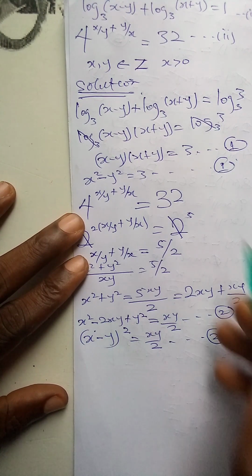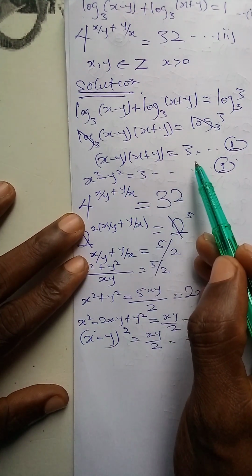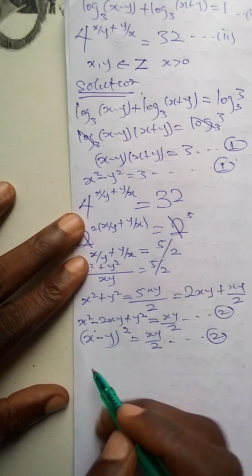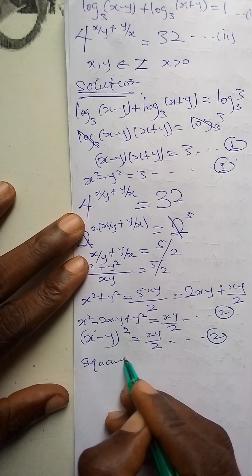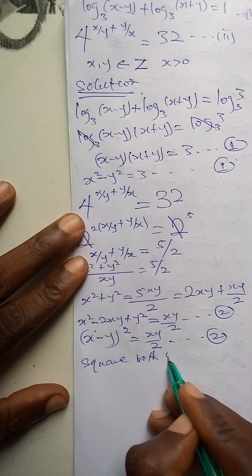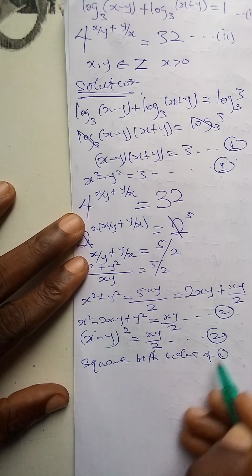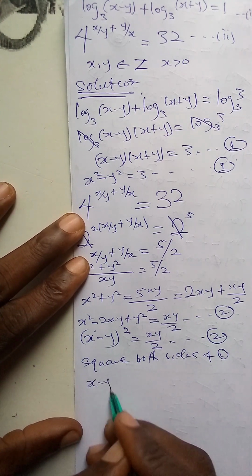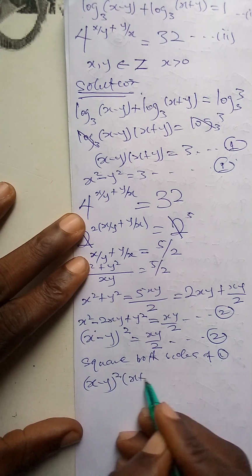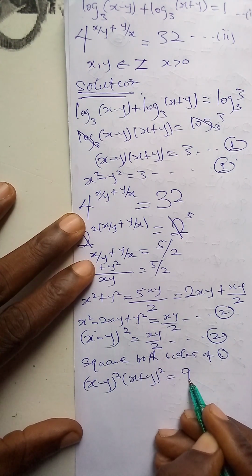Now to proceed, let us square both sides of equation 1. If we square both sides of equation 1, we have (x minus y) all squared times (x plus y) all squared equals 9.